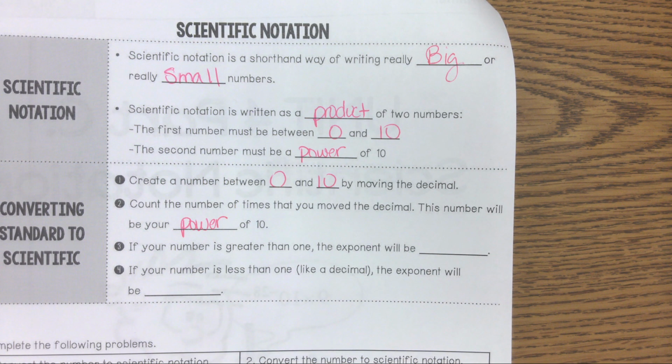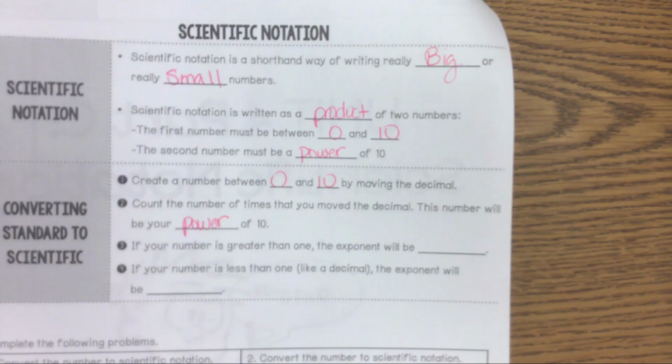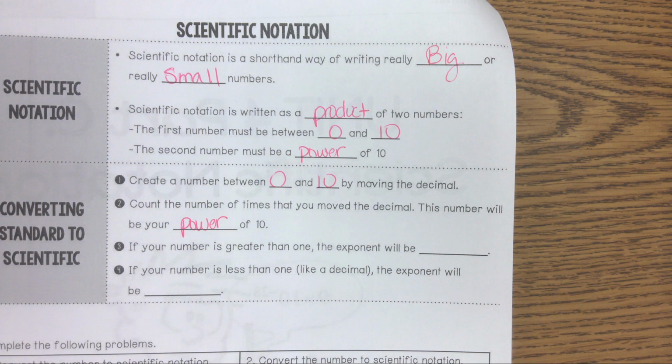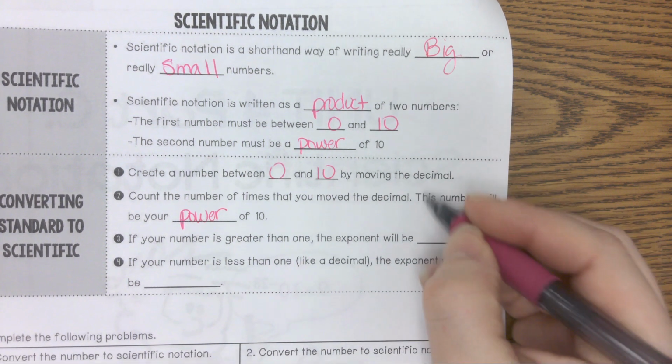If your number is bigger than 1, remember what kinds of exponents made the number bigger? The positive ones, right? What did the negative ones do? It made it smaller. So if your number is greater than 1, the exponent will be positive.